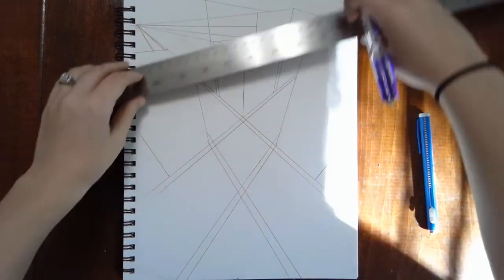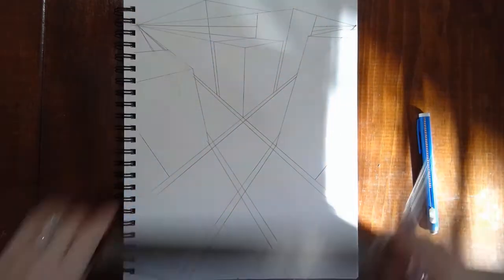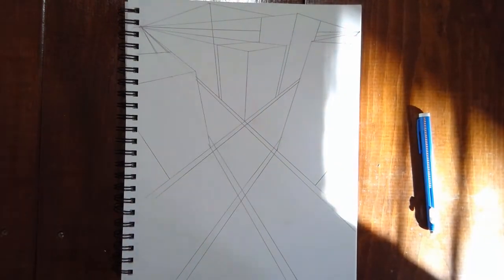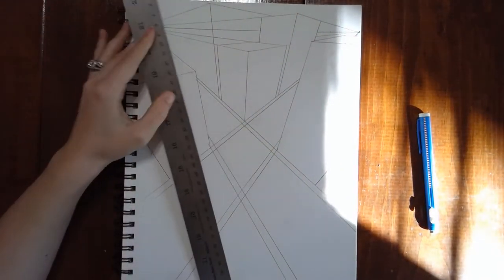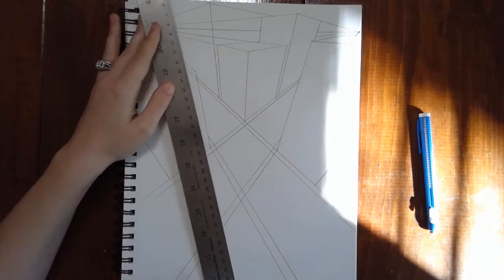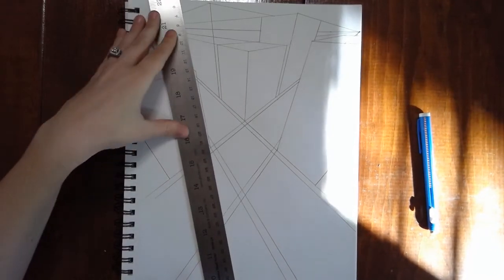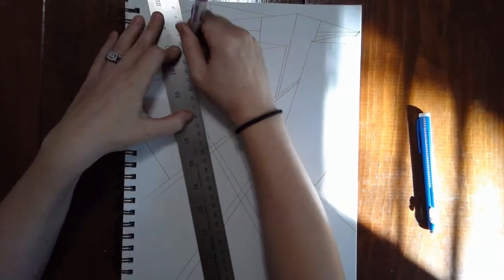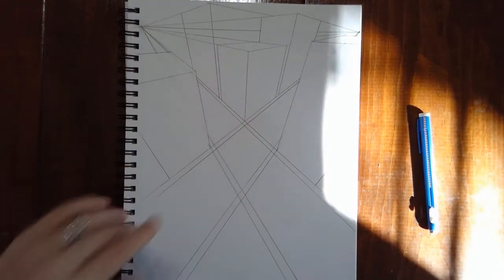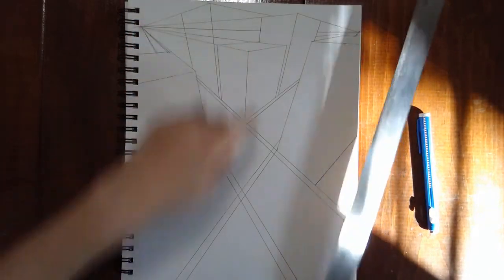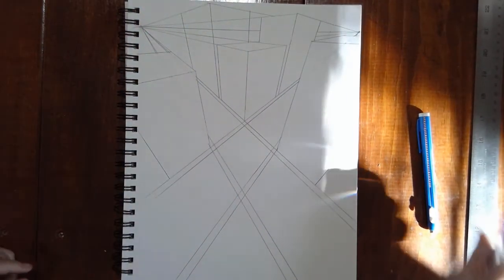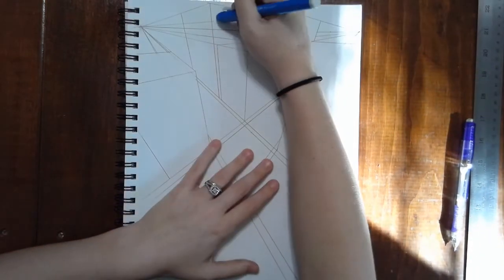All right, so I've just added these two lines here. Now I've got to add my up and down lines, so my vertical lines, that would be going to my third vanishing point. And again, I'm probably going to put it behind this building here, the third building. Okay, so here's one line, and I'm going to add the back line there. Okay, so here is another building. I'm just going to erase whatever is inside it.